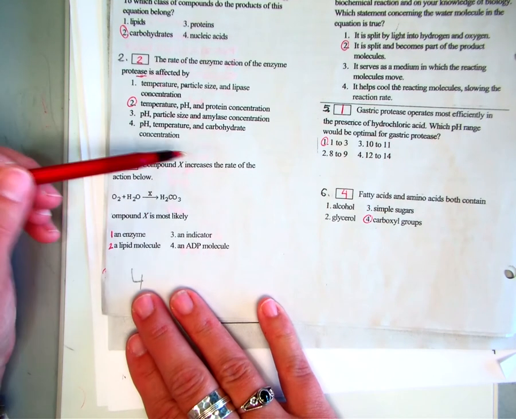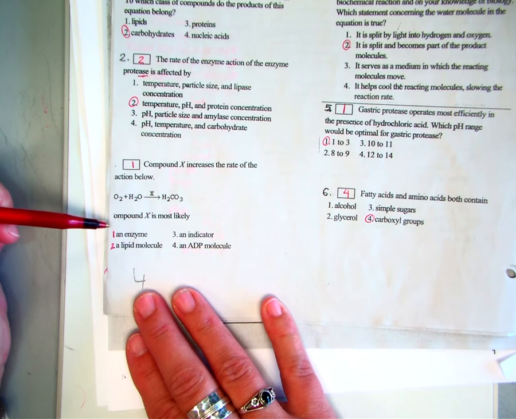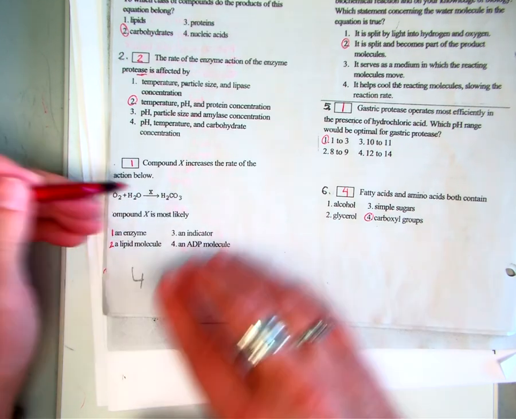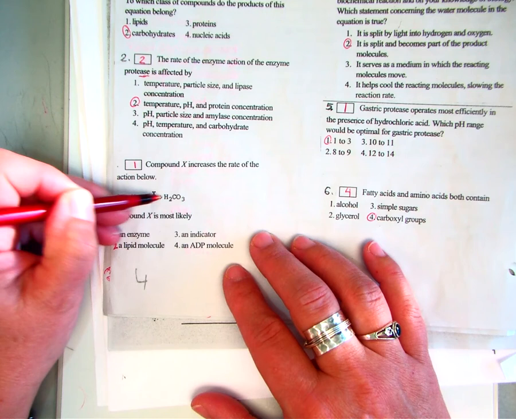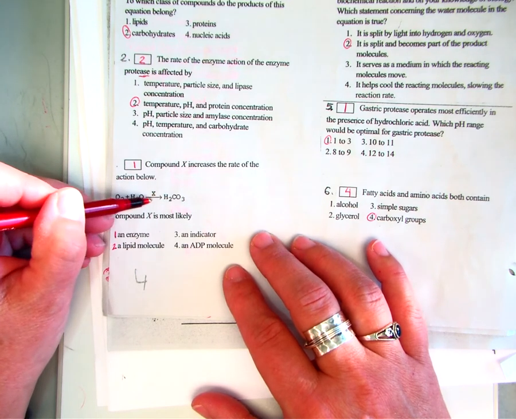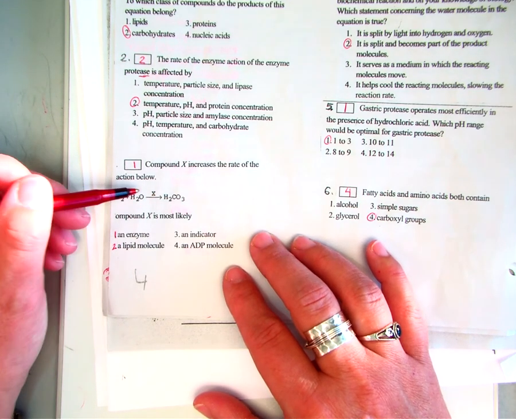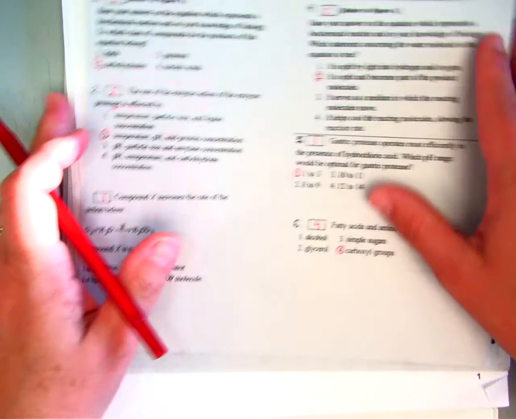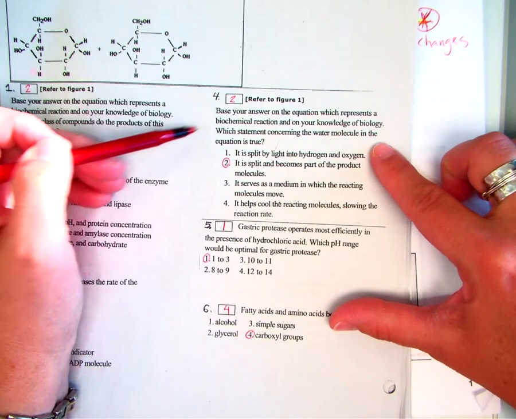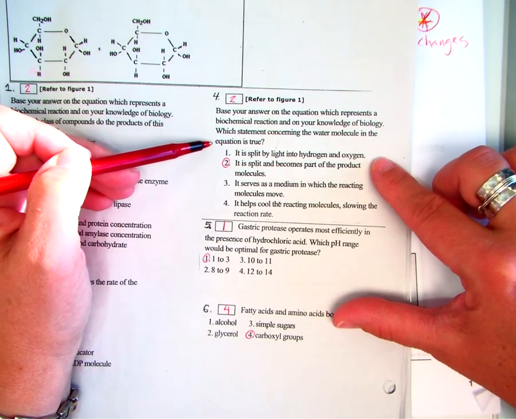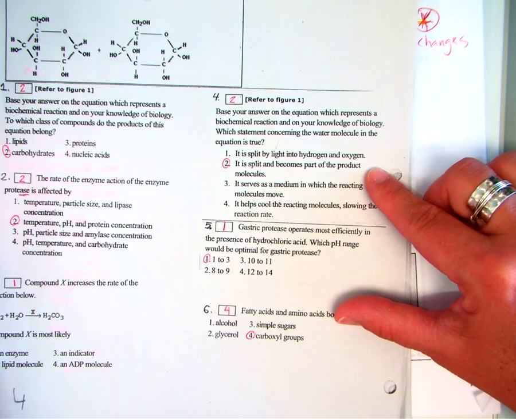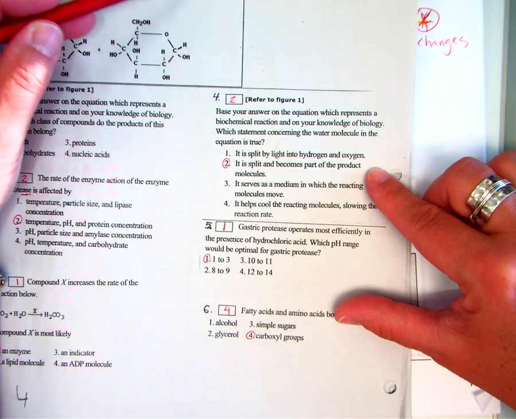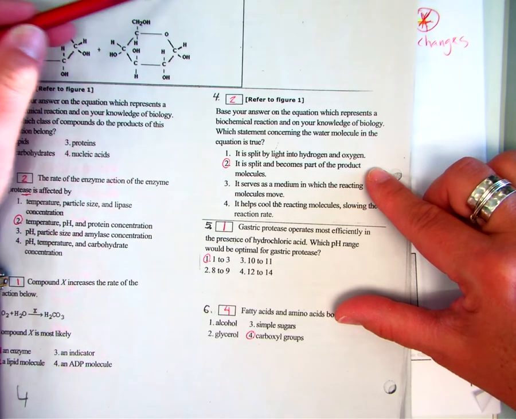Compound X increases the rate of the reaction below. Compound X is most likely an enzyme. They always put enzymes on the arrow. Just assume every reaction there's enzymes present on the arrow. Which statement concerning the water molecule in this equation is true? Okay, so water's present at the beginning, okay?